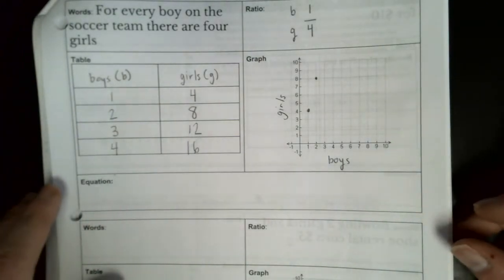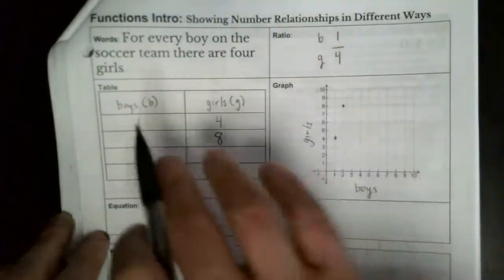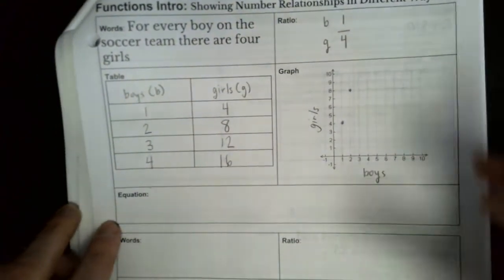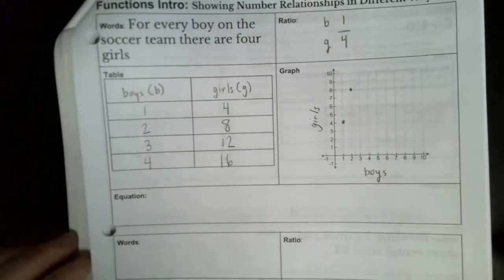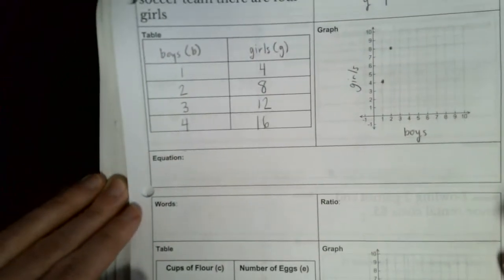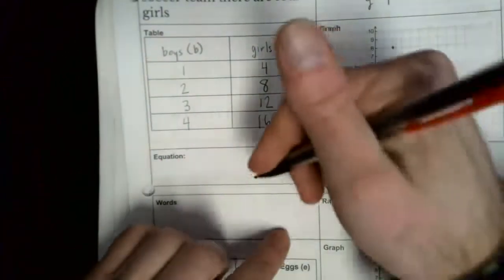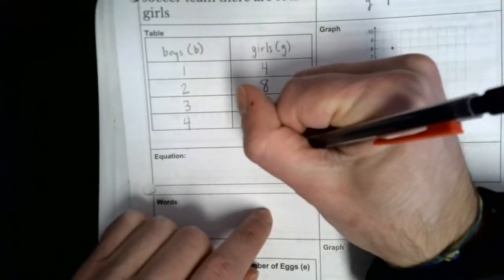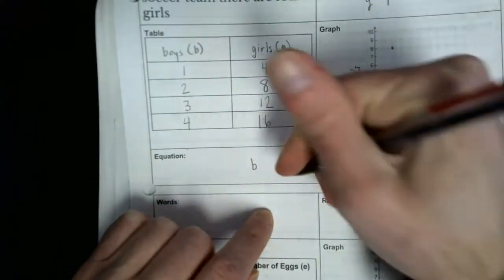The last thing we're going to do here is kind of using our table, using our graph, looking at our ratio and our words, we're going to write an equation. So I'm going to show the connection between boys, which we're going to use B for boys, and girls.